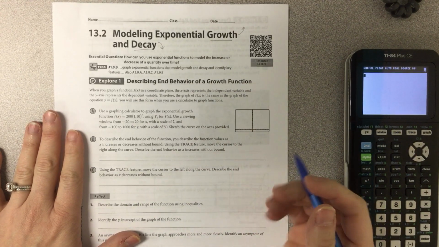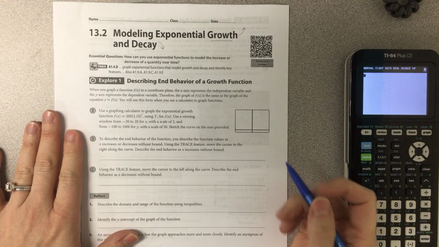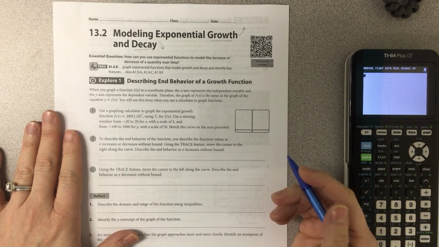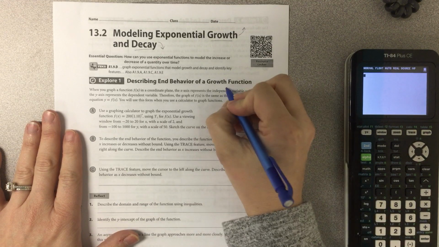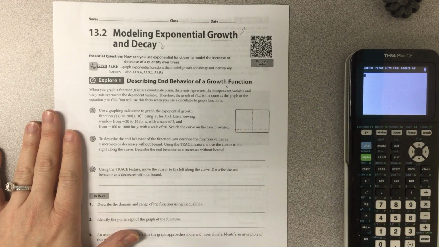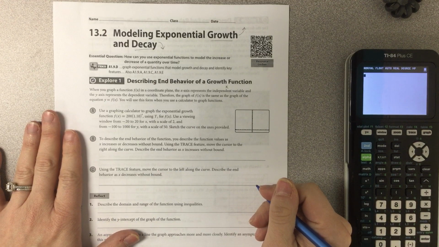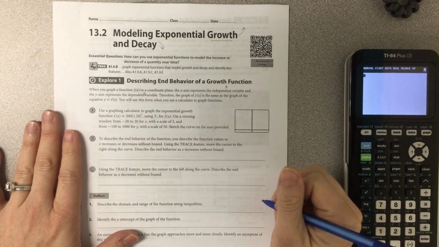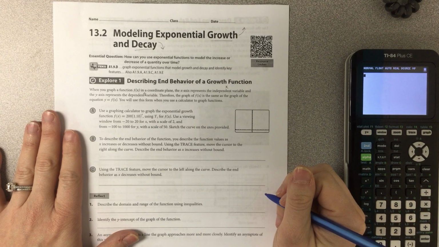So we're on page 617 in the textbook, and it says when you graph a function f of x in a coordinate plane, the x-axis represents the independent variable, that's what we've seen all year, and the y-axis represents the dependent variable, that's our y. Therefore, the graph of f of x is the same as the graph of the equation y equals f of x.